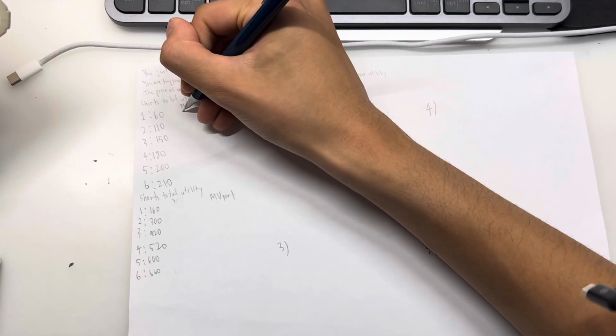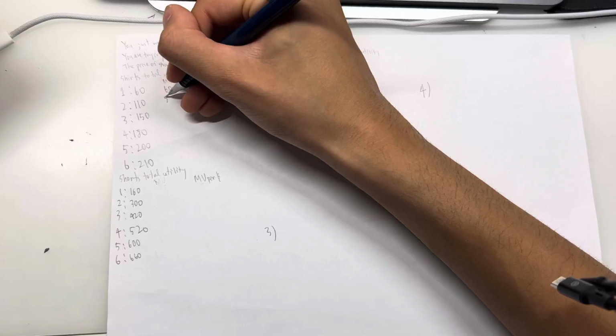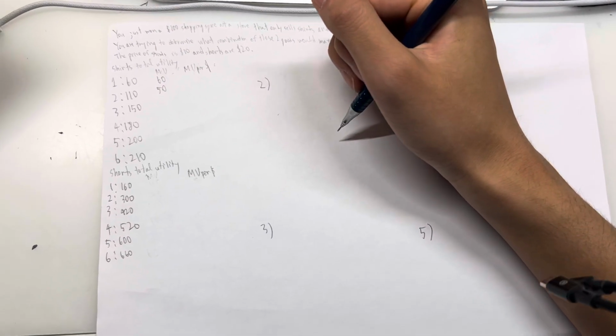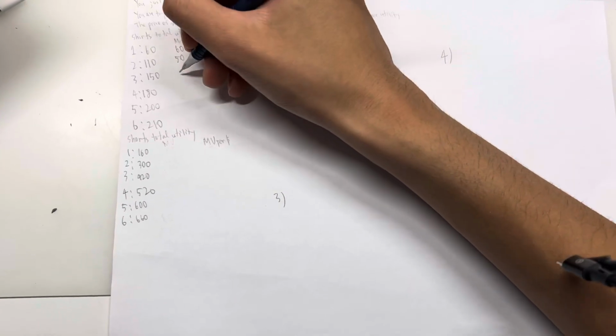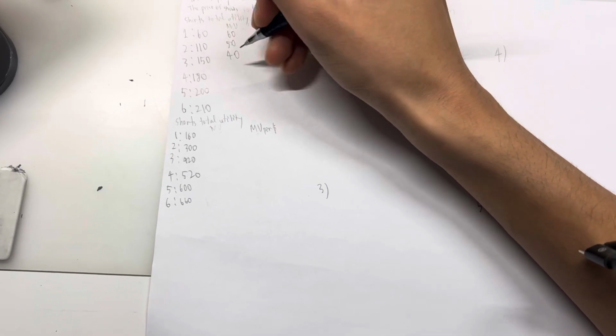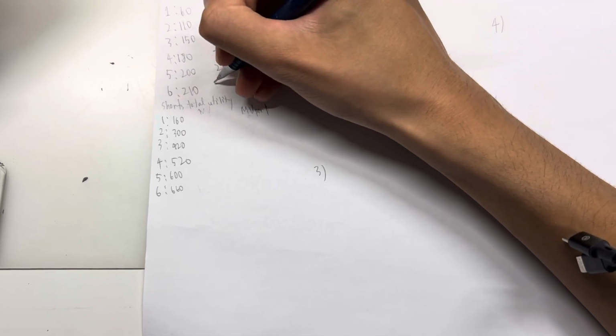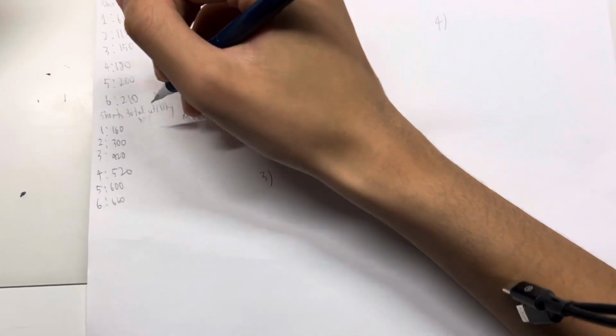So for this one, this should be 60 because it went up 60 from 0. And this one should be 50 because 110 minus 60 equals 50. And you just pretty much subtract the one before. 150 minus 100 is 40. And 180 minus 150 is 30. 20 and 10.